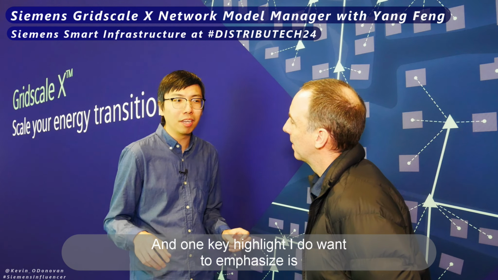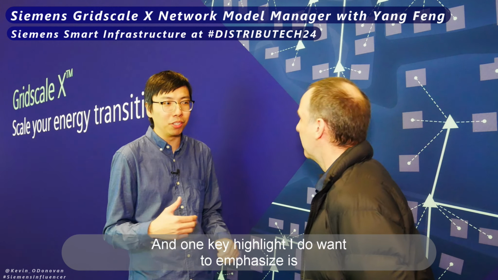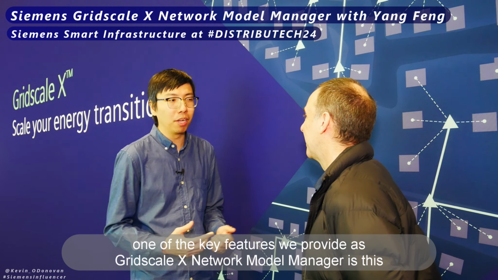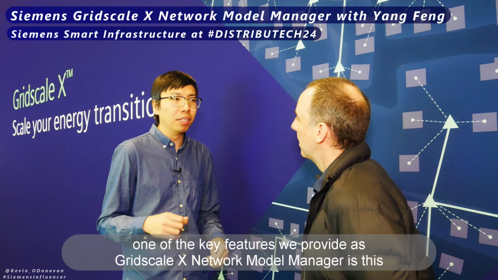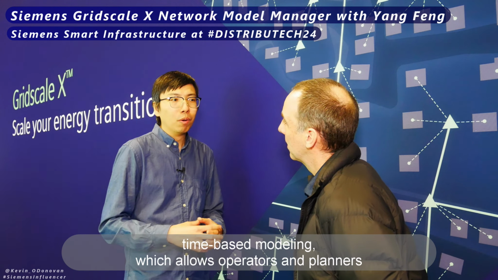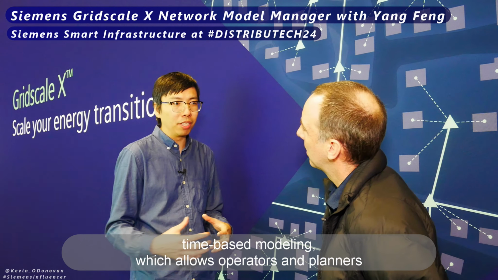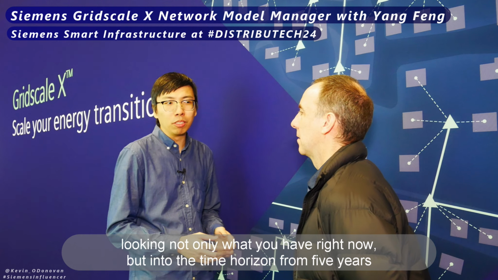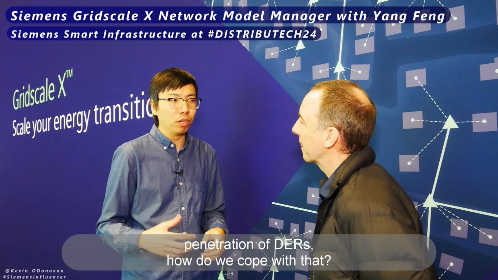One key highlight I do want to emphasize is one of the key features we provide as Gridscale X Network Model Manager: this time-based modeling, which allows operators and planners to look not only at what you have right now, but into the time horizon, 5 years and 10 years from now, and that ties back to this high penetration of DERs.